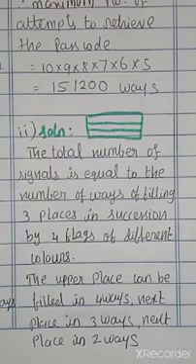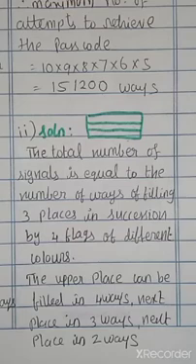And your second subdivision: given 4 flags of different colors, how many different signals can be generated if each signal requires the use of 3 flags, one below the other? So the question here is 4 flags of different colors are given. We have to make different signals. Each signal requires the use of 3 flags.